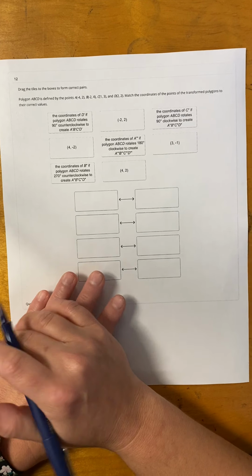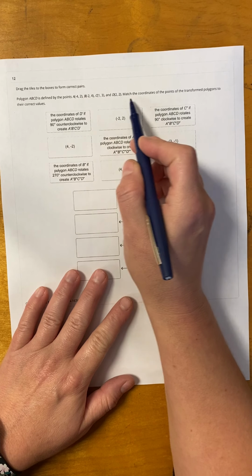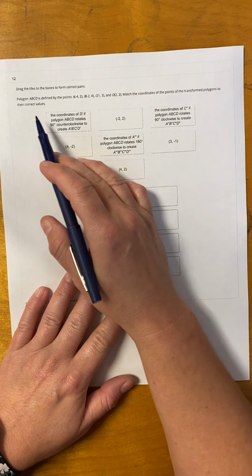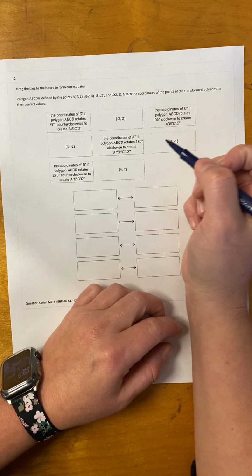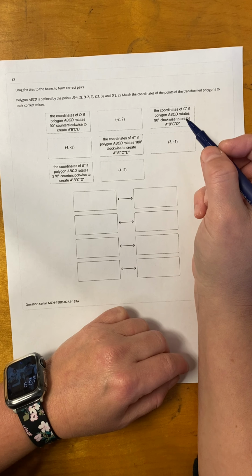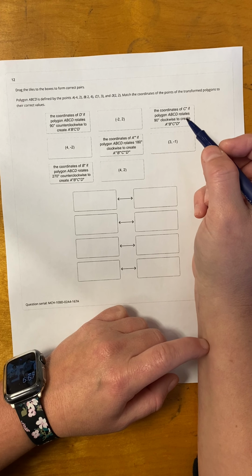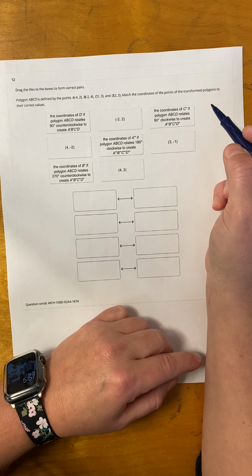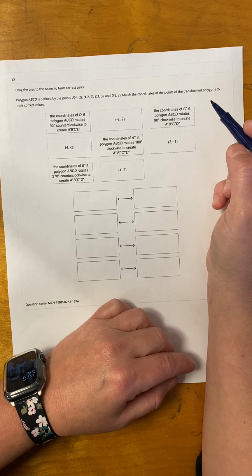All right, it says we have this polygon, here are its points, match the coordinates to the transformation. All right, so -2, 2, that would be a rotation 90 degrees counterclockwise. Where is that at?